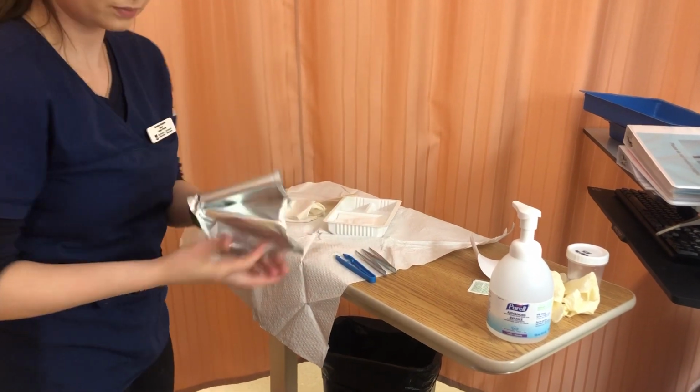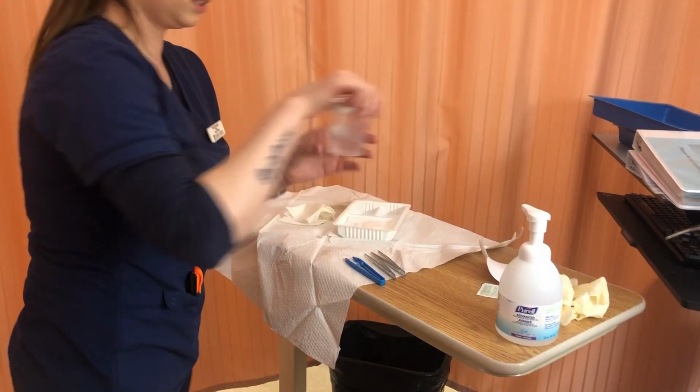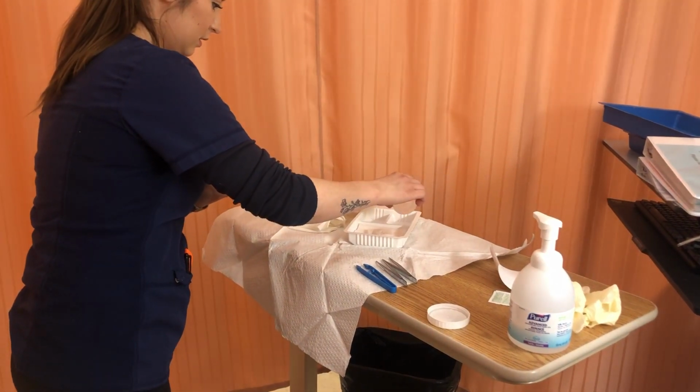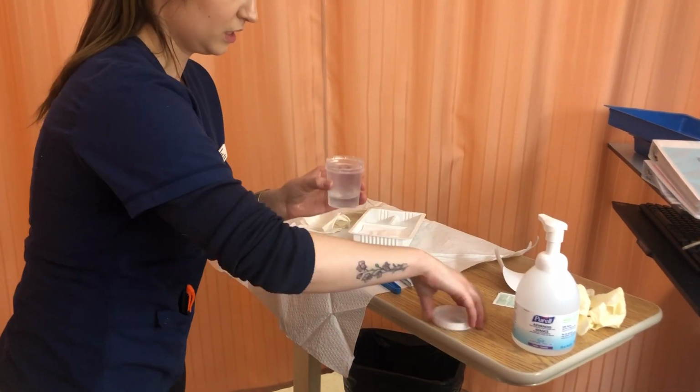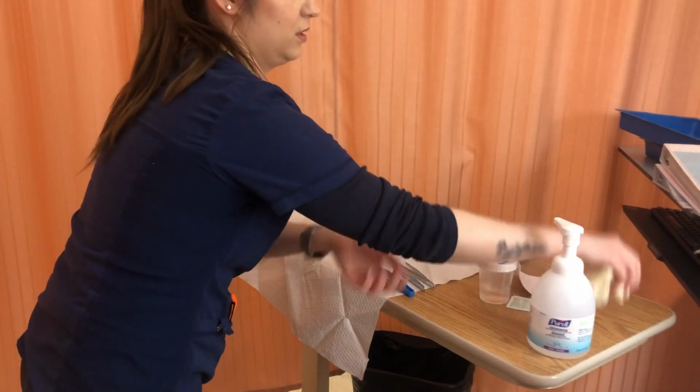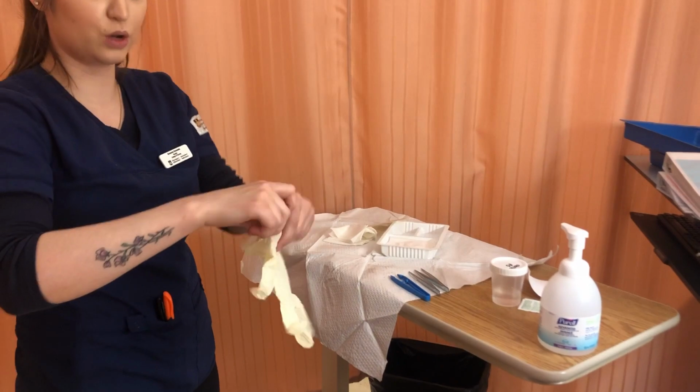Place that there. And then just some sterile normal saline. So pour it, being careful not to splash. Okay, so now that my sterile field's set up, I'm going to put on gloves and remove the old dressing.